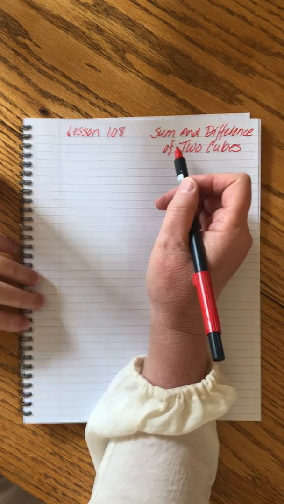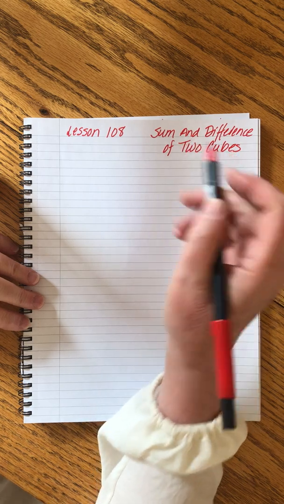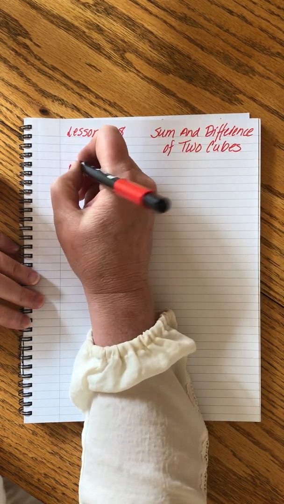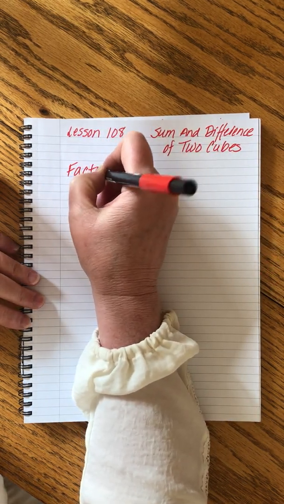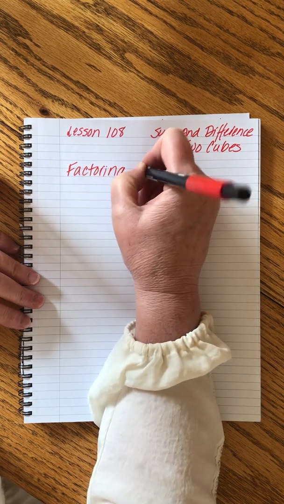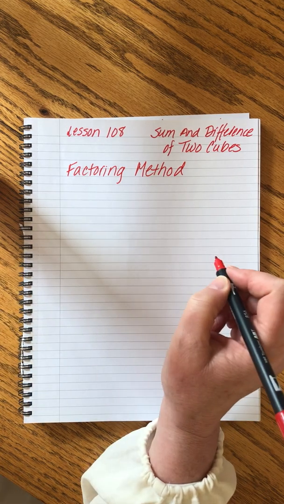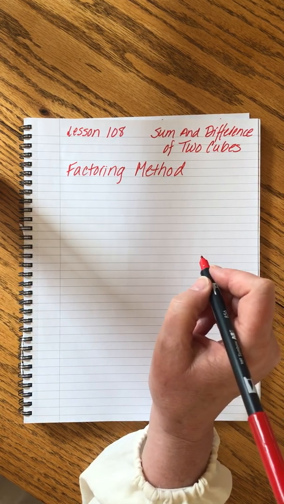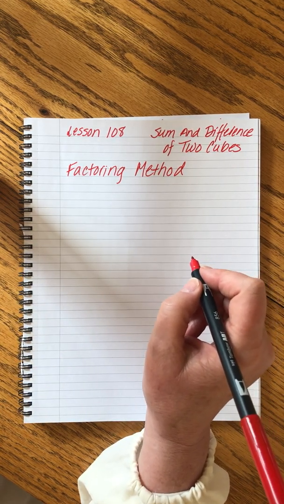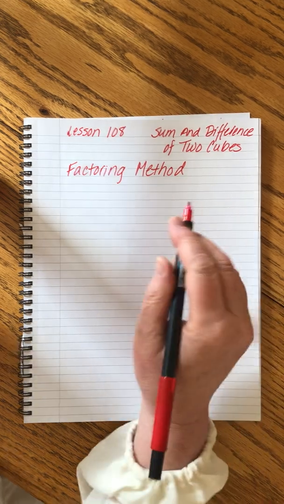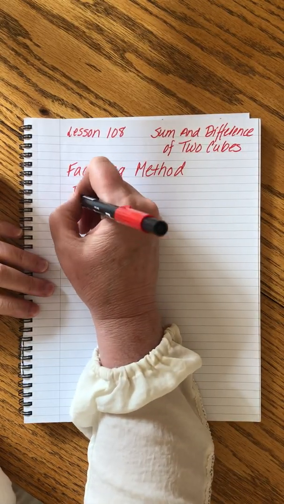Today, we're dealing with something that is super practical, useful, and straightforward. This sum and difference of 2 cubes, I can best explain to you by saying it's a factoring method. And I hear you. I know what's happening in your brain right now. You're saying, factoring method, what does that even mean? Why must my life include math? Okay, here's another factoring method you know.